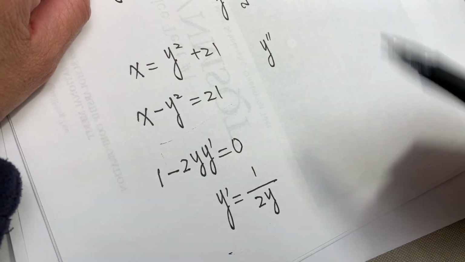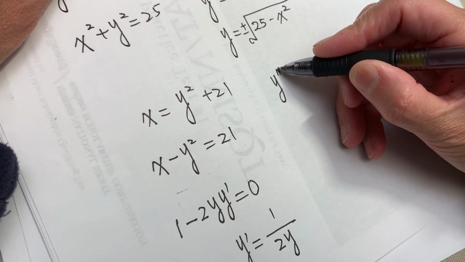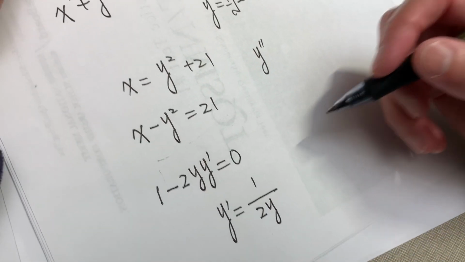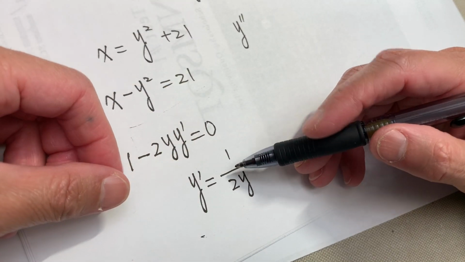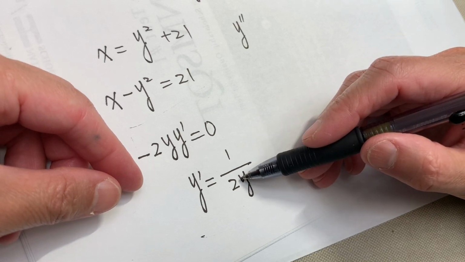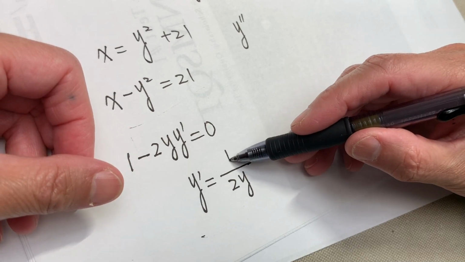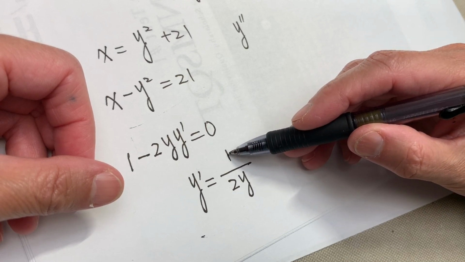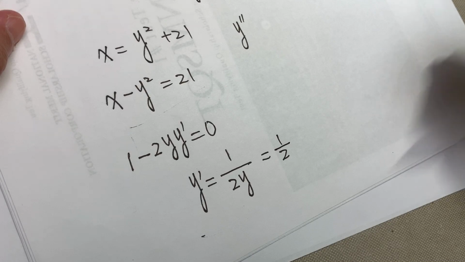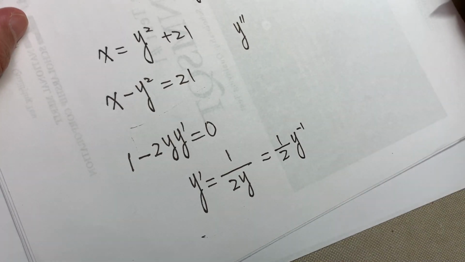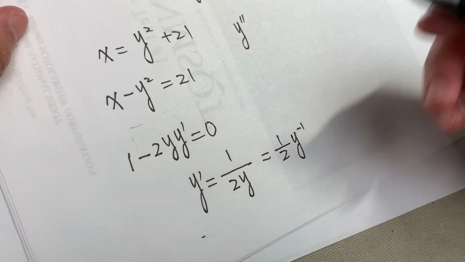y prime. Okay, now the teacher wants us to find y double prime, or the second derivative of y. So how do we see this? Now we see 1 over 2y. This is a fraction, dividing by 2y, so you can use the quotient rule. Just remember, the numerator is just a number, so we can regard it as 1 over 2, half of y to the power of negative 1. And then we take the derivative of this. It becomes much easier.